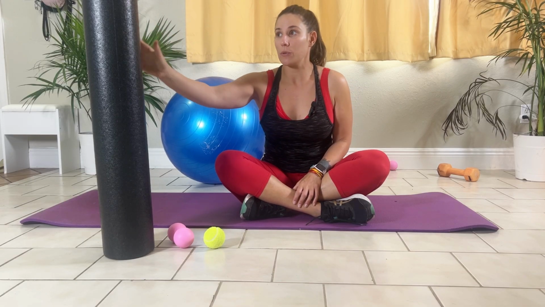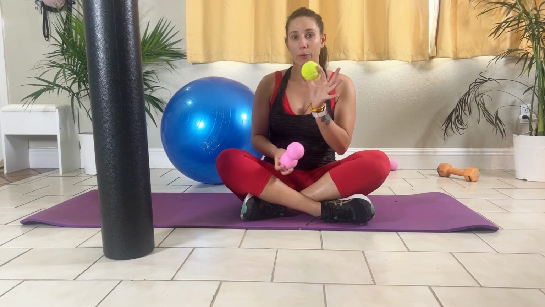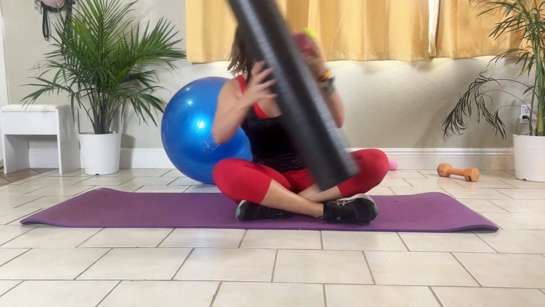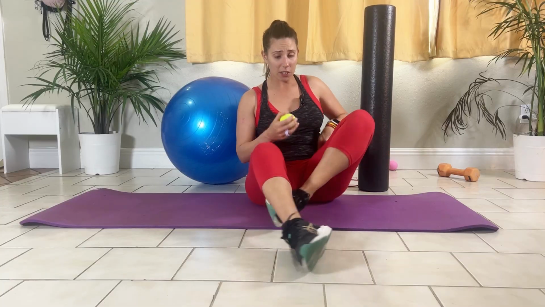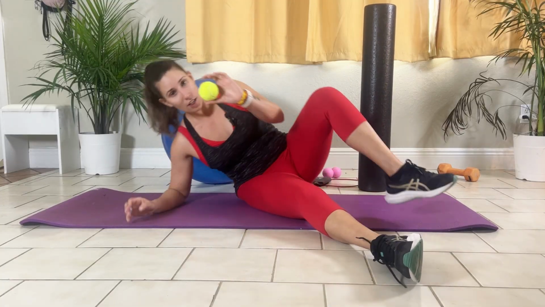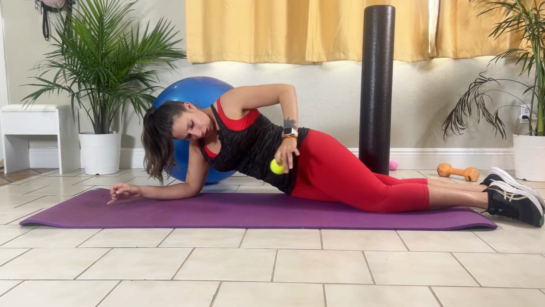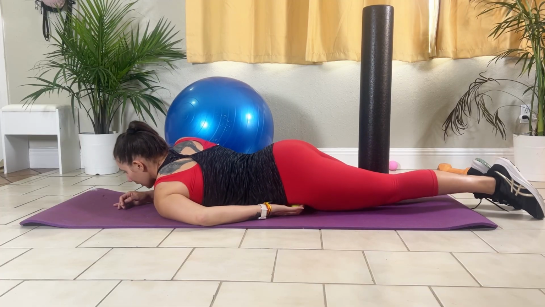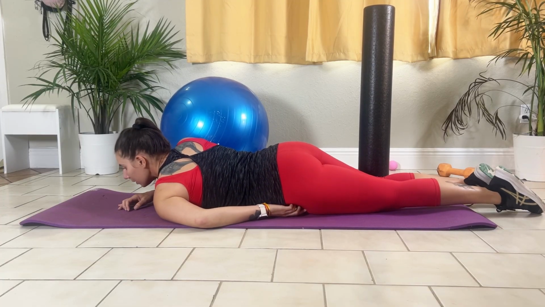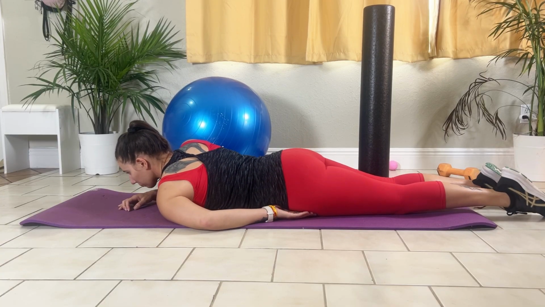For this, we can use either a foam roller, a tennis ball, or I also love this peanut ball. I'm going to go ahead and use a tennis ball for this exercise. We'll start with our hip flexors that are in that state of contraction. We're going to take this tennis ball, lay on our bellies, and get this tennis ball right in that hip flexor. We're just going to lean on it and find the spot that you feel a little bit tender.